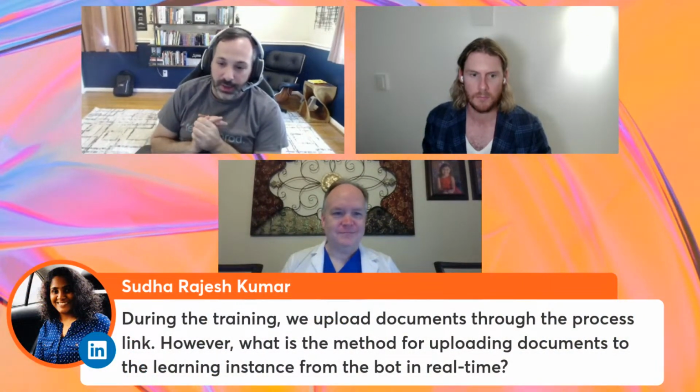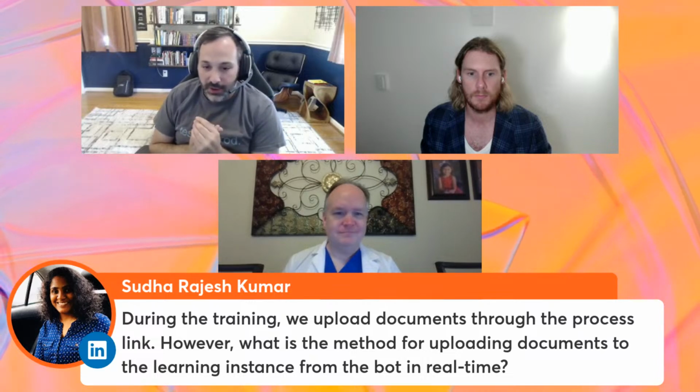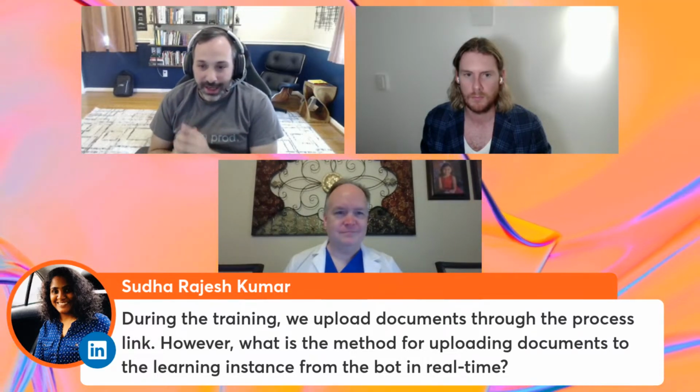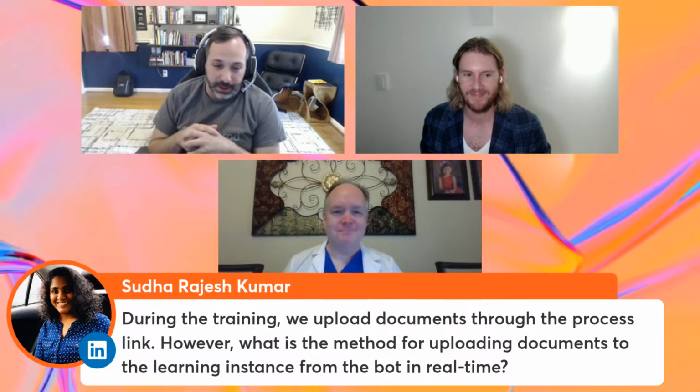During the training, we upload documents through Process Link. However, what is the method for uploading documents and learning instance from the bot in real time? You will see that next week in the end-to-end build. You'll actually see how we incorporate a process as a sub-process of a larger process, and how that process can be called by automation, can be injected manually from a form, or can be called from a task bot. So you'll see all of the different ways that you can design that. For this week, it's on the actual execution of the process itself.